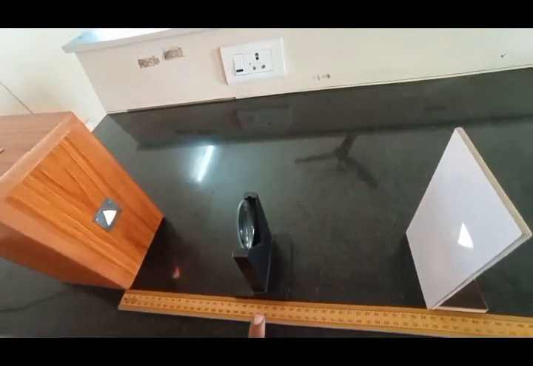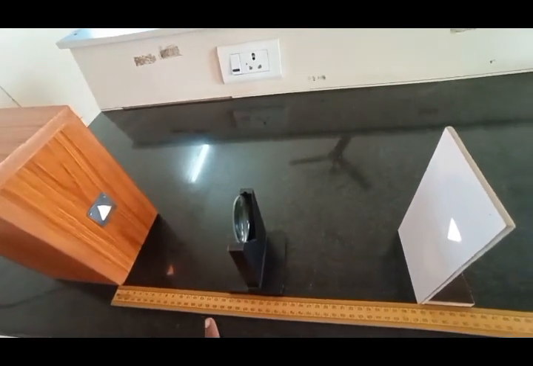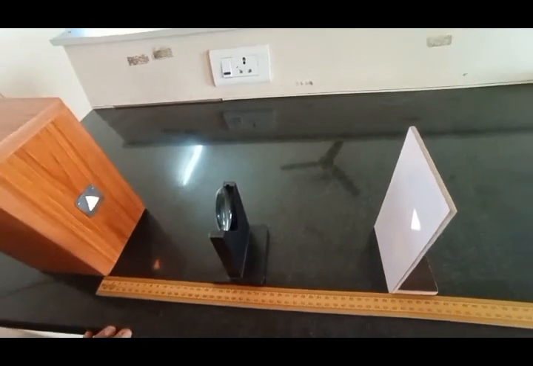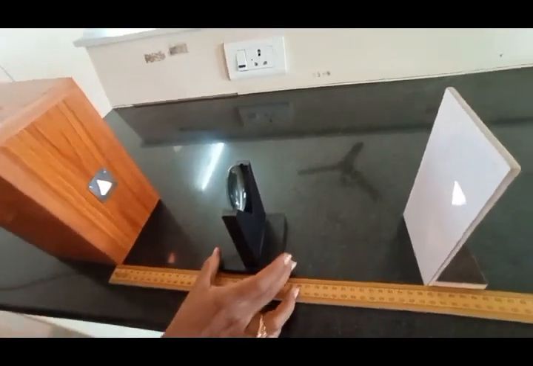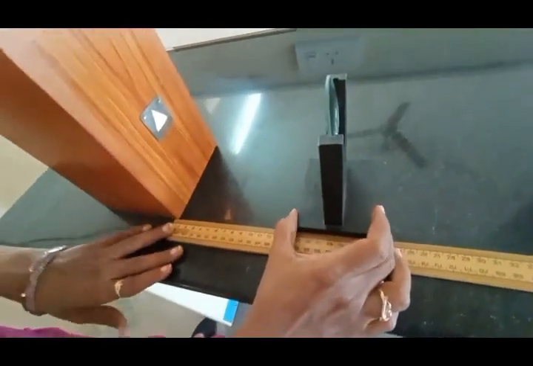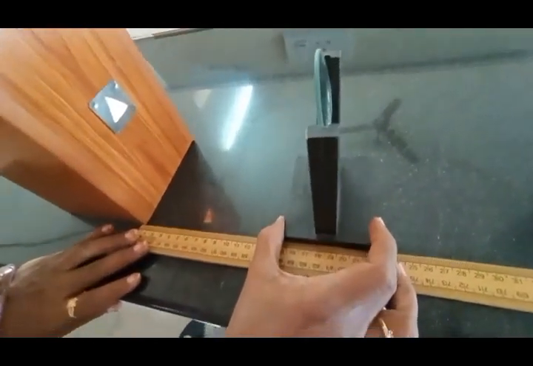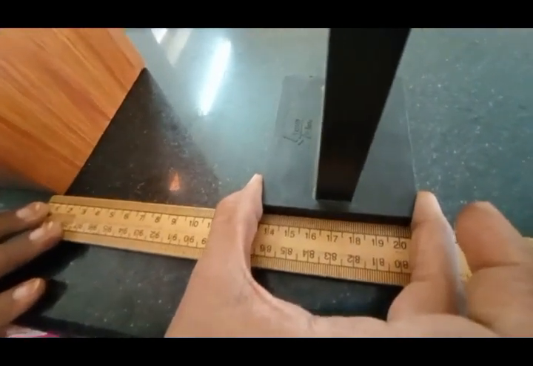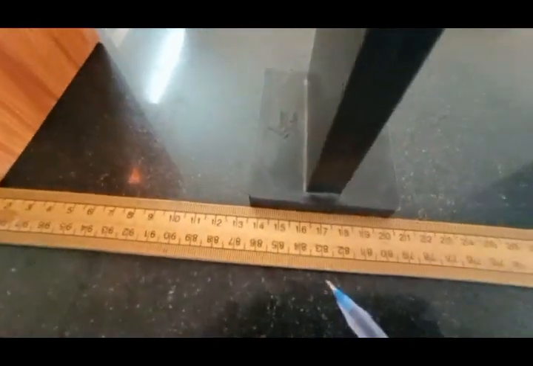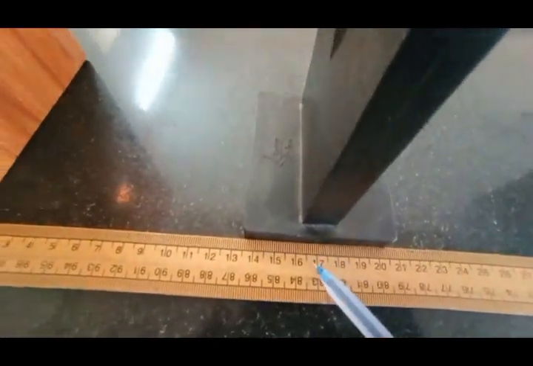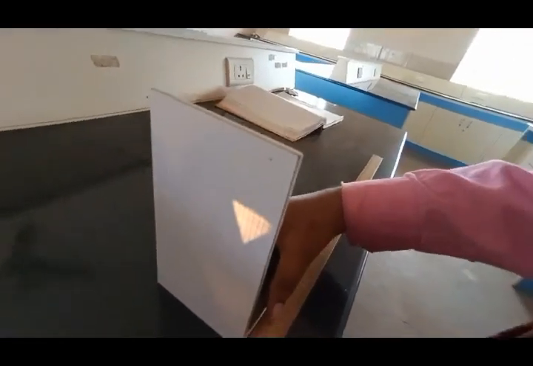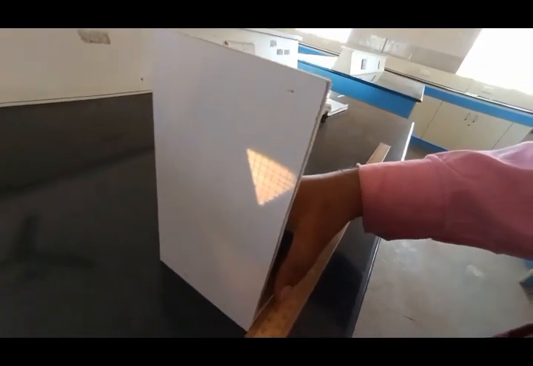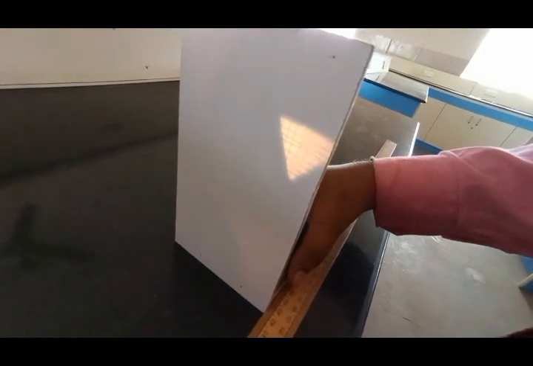Now I will do one reading less than 20 and one reading above 20. Then we can get the image, and I will show how to write it. Fine. Now you can see I am moving the lens stand to 17. The lens stand is now placed at 17. Now you will see the image looks blurred. So what I have to do is move the screen backwards. Don't move the scale, just move the screen a little backwards.